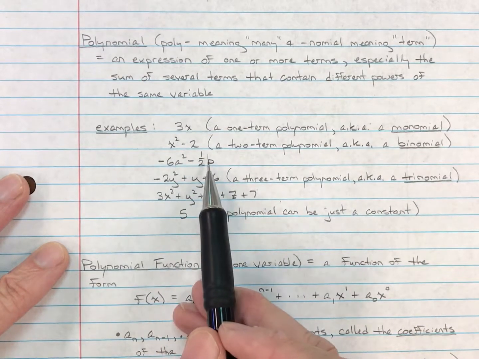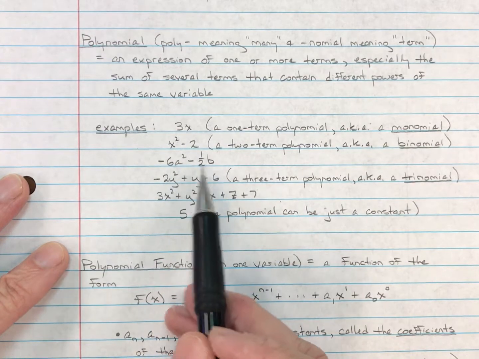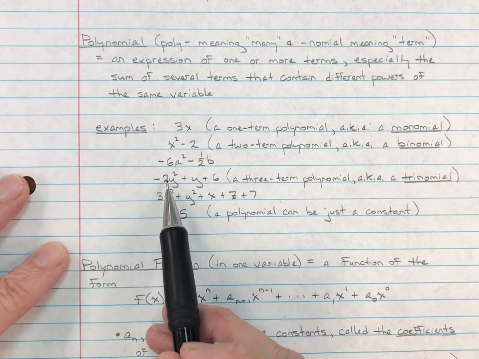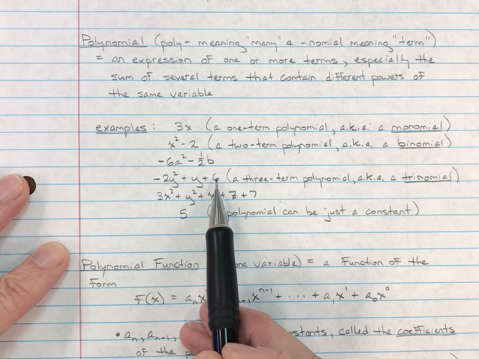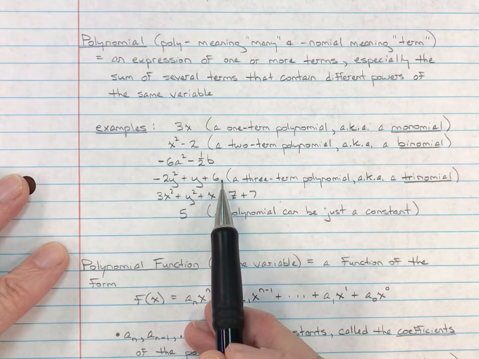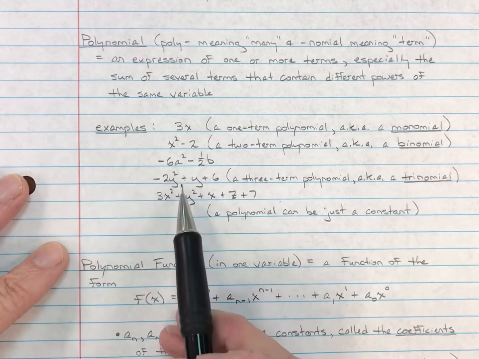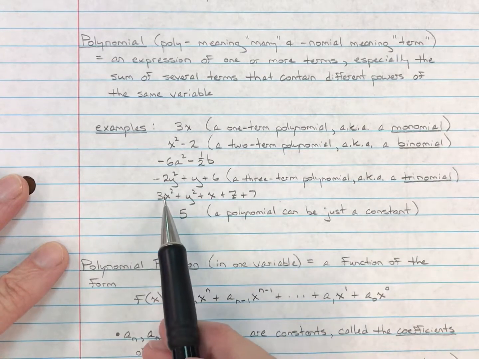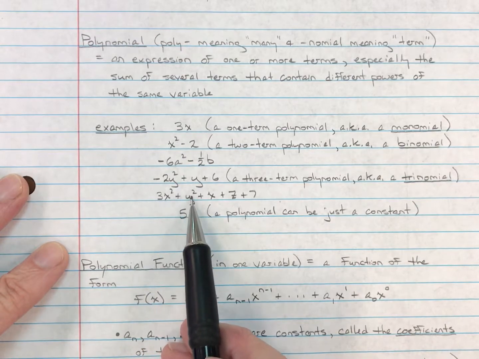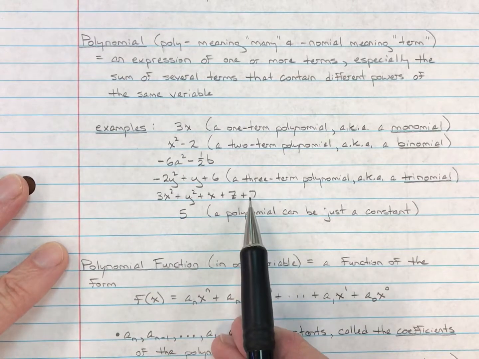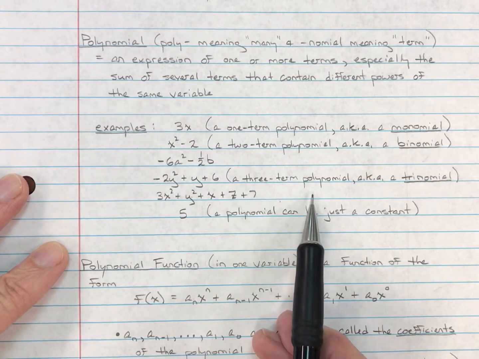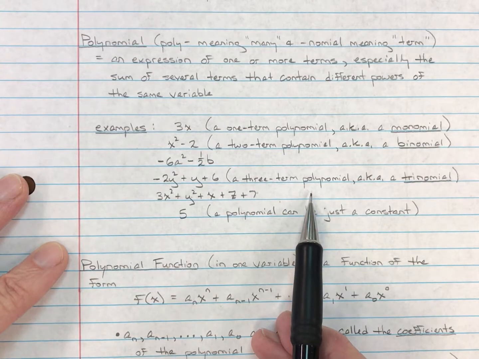quadratic. Here's another binomial that's also a polynomial, negative 6a squared minus 1/2 b. Okay, here's another example of a quadratic, but for our purposes, it's a three-term polynomial. A three-term polynomial is also known as a trinomial. So many of our quadratics are also trinomials, three terms. Here's another polynomial. 1, 2, 3, 4, 5 terms. I think there's a special name for a 5-term polynomial. I don't remember it, and nobody ever uses it, so don't worry about it.